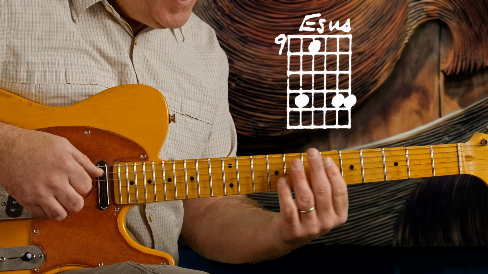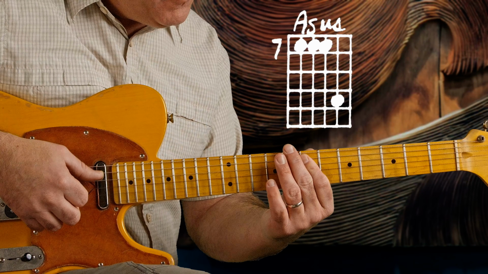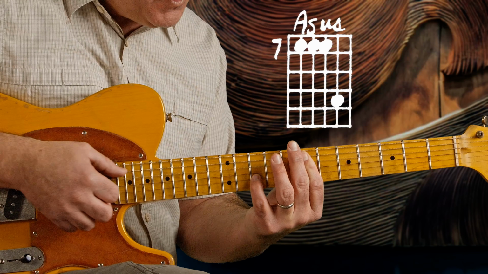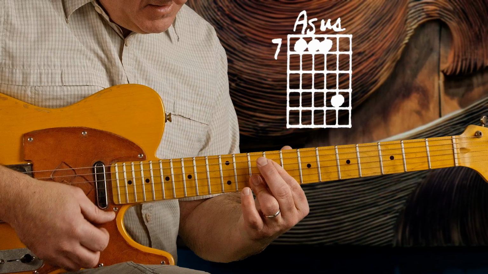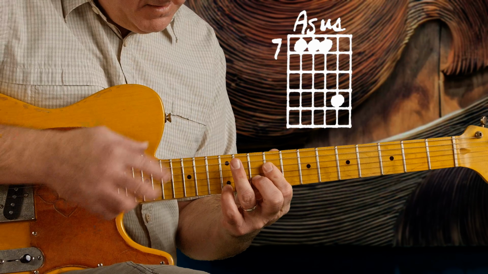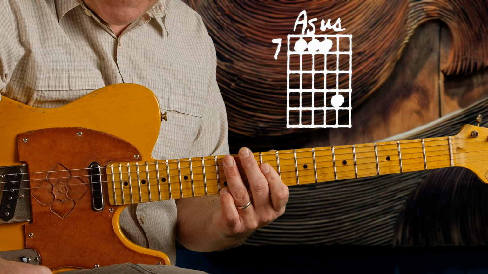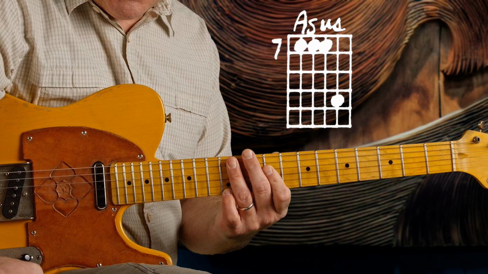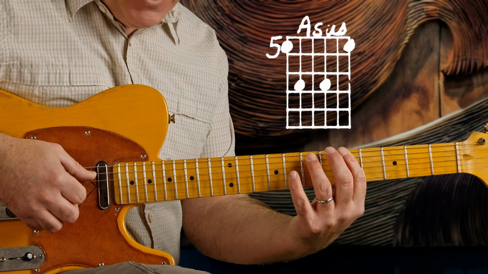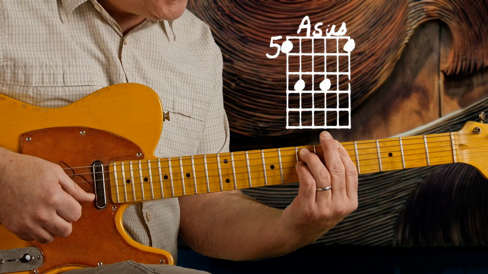A sus on position number 7, we have the A sus would be the 5, the root, the 4, and then the root again. So there's all of this, all of these really cool angular sounds. A sus on position 5, we're using the root, the 5, the 4, and then the root on the high E string.